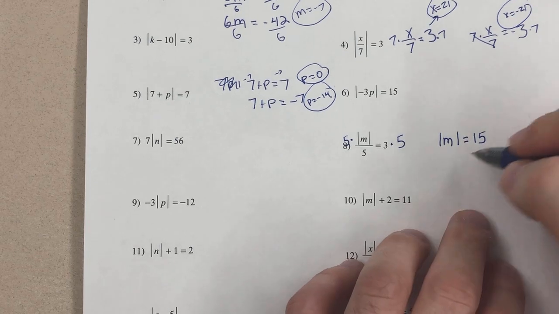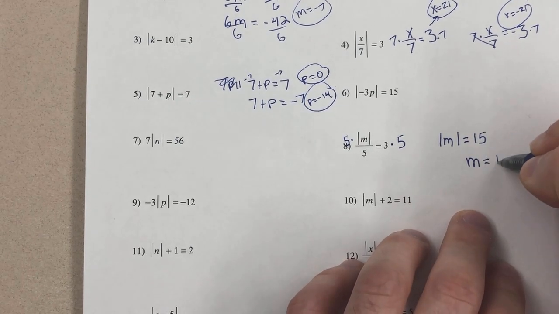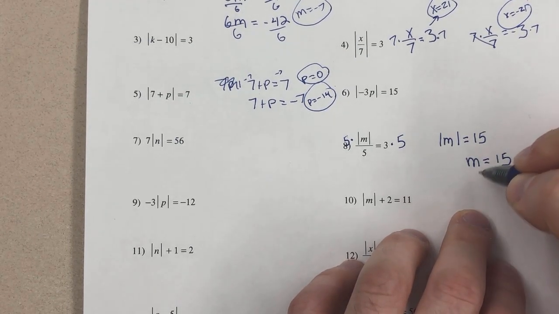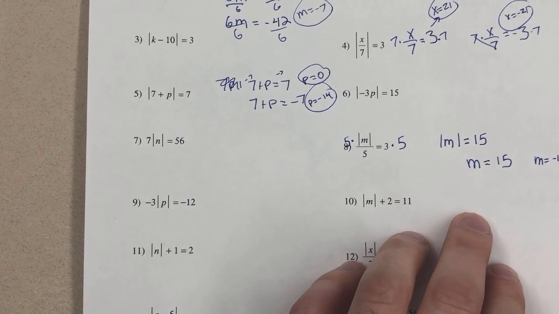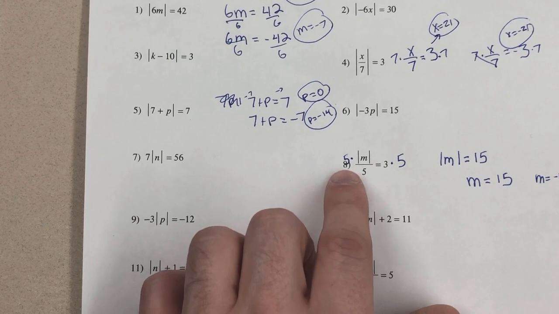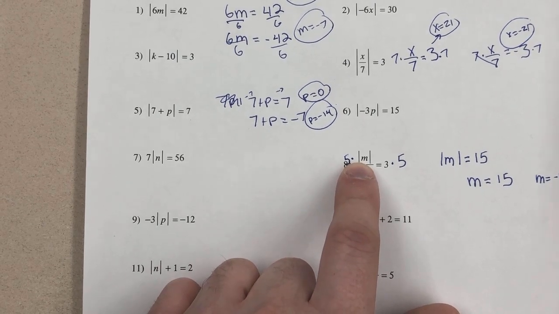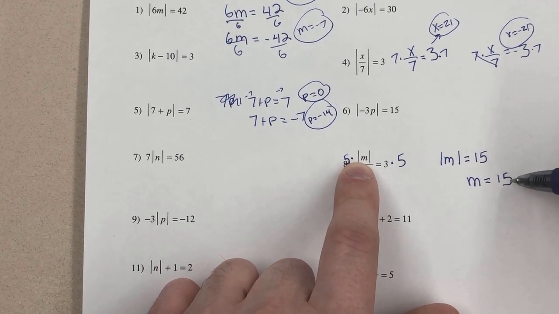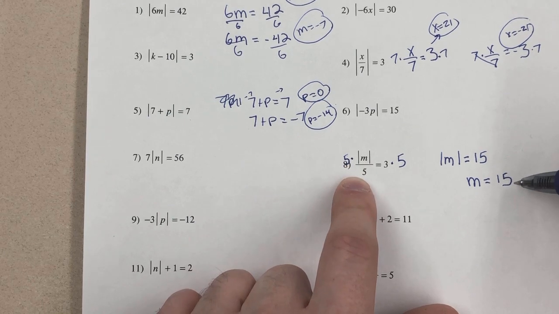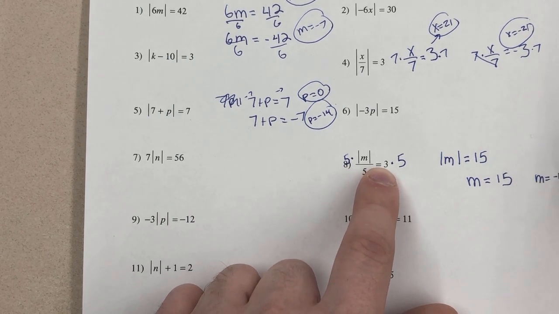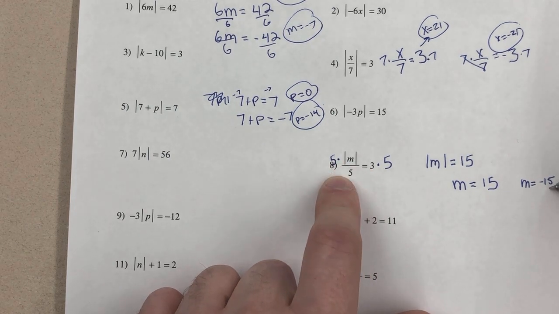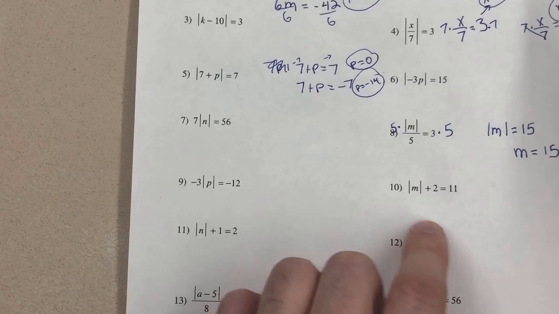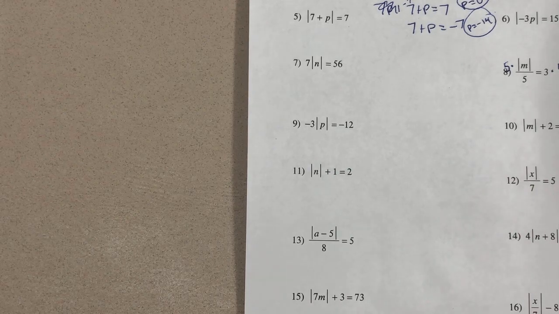Now the bars are alone, so we'll take off the bars. M is 15. M is negative 15. And remember, how do we check this? Here's how we check this. We come back in and plug it in. What's the absolute value of 15? It's 15. 15 divided by 5 is 3. What's the absolute value of negative 15? It's 15. 15 divided by 5 is 3. So you want to check your work.